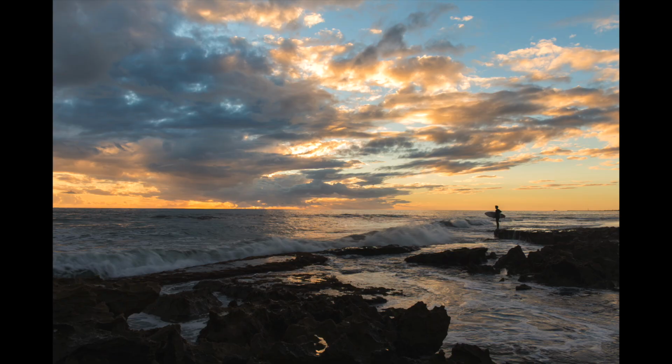Then lastly is the photo. I'll put it up now. Ta-da! This is a photo I took in Perth, Australia. That is the Indian Ocean and a surfer waiting for the right wave to jump into the ocean to go surfing. Beautiful sunset. So, special photo from me to show you guys.